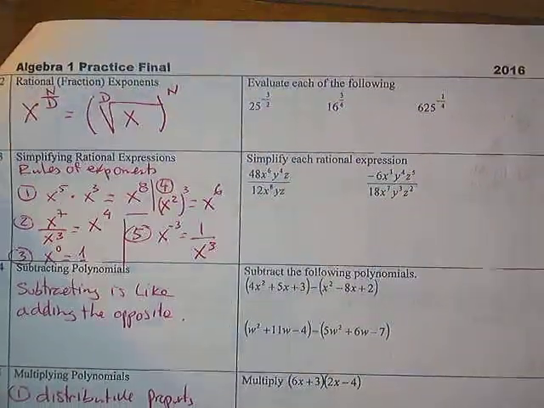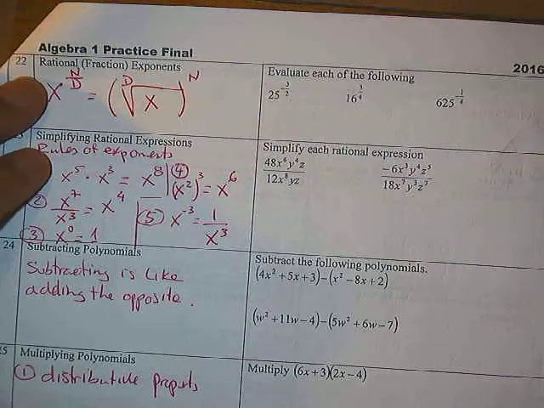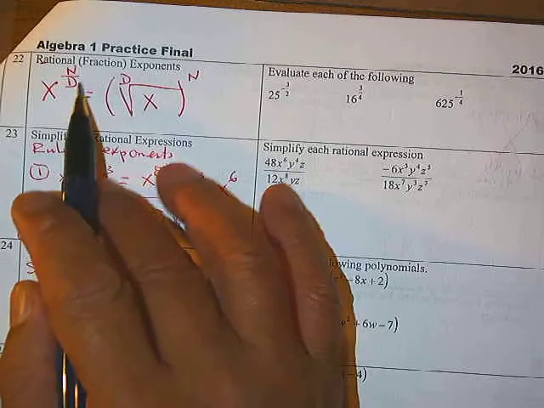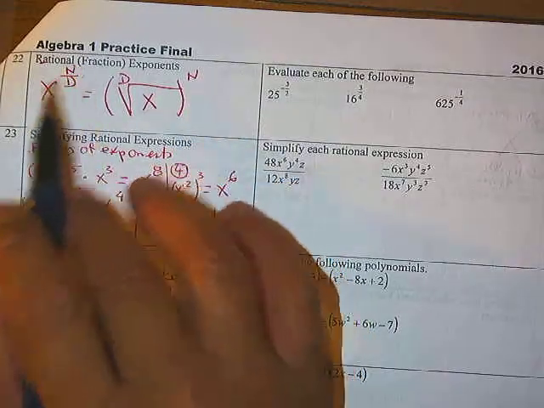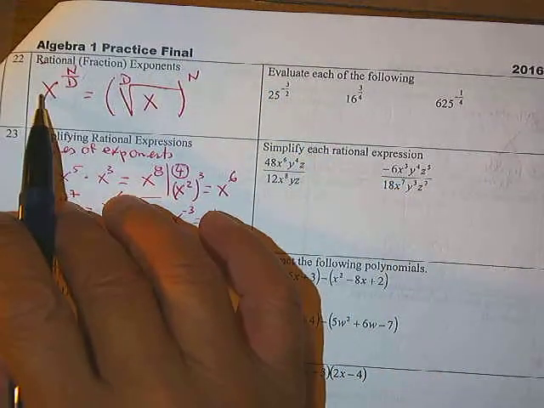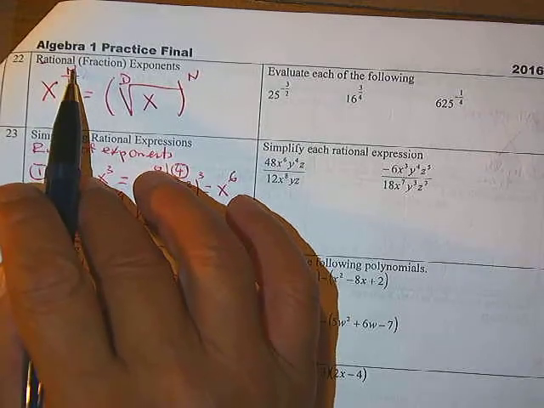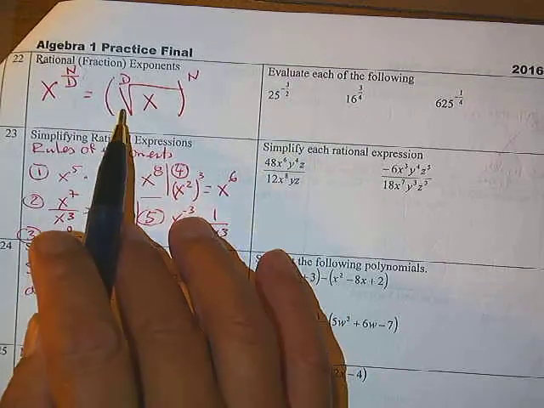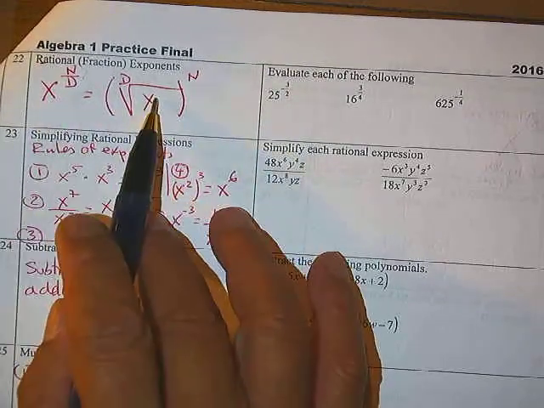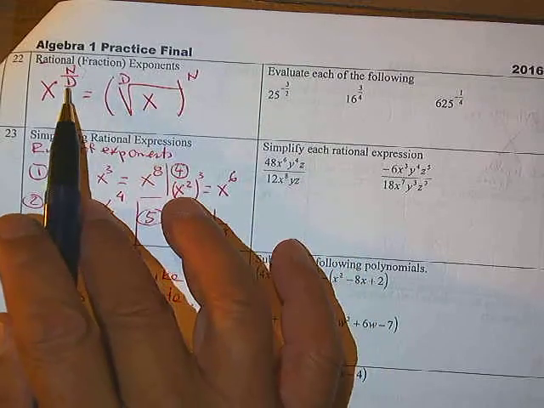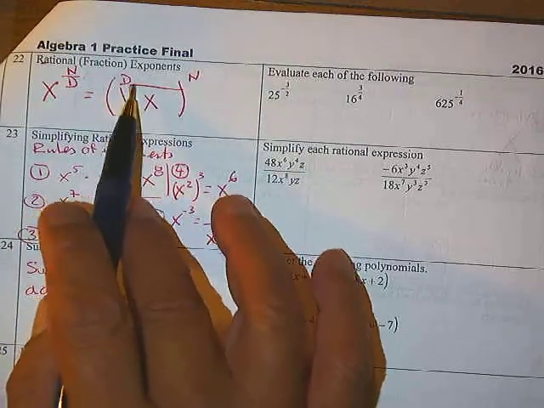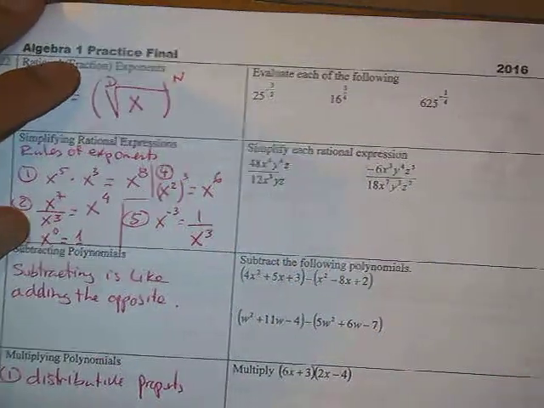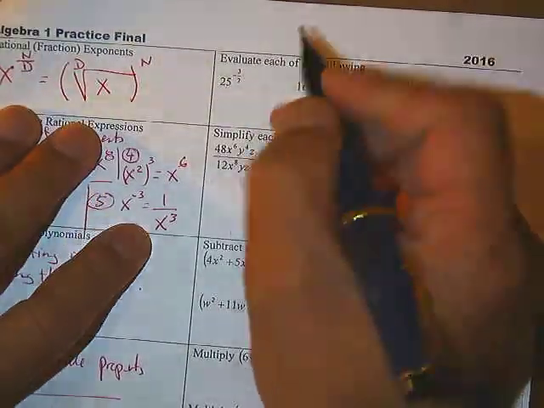Alright, let's move on to 22. Alright, so rational exponents. So a rational number is like a fraction. So here's a rational exponent. I'm using letters, but here's your base and the fraction. That's a numerator and that's the denominator. So we can change rational exponents to radical form. So that's the base, it still is in here, and there's a radical sign. Now the root, that's the denominator that goes in here. And then the whole thing to the power of n, which is the numerator.